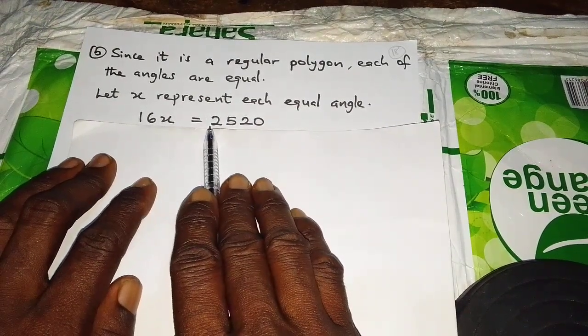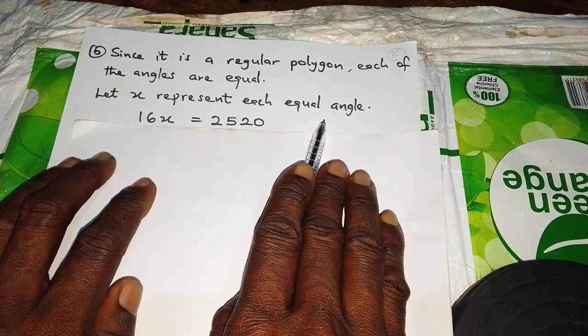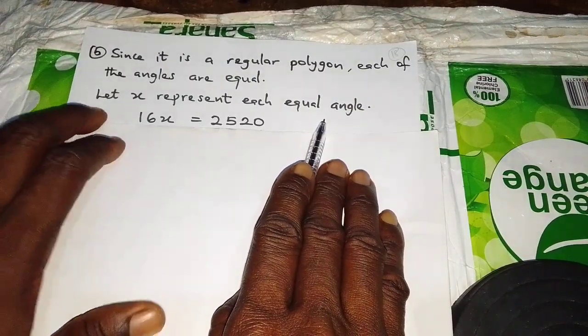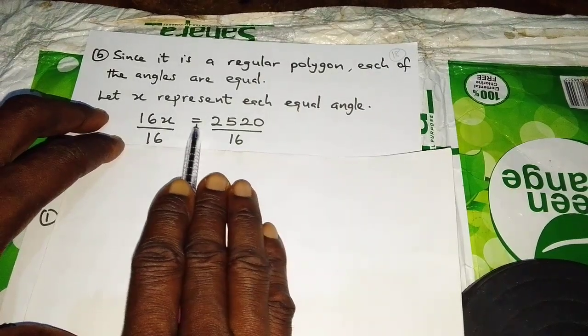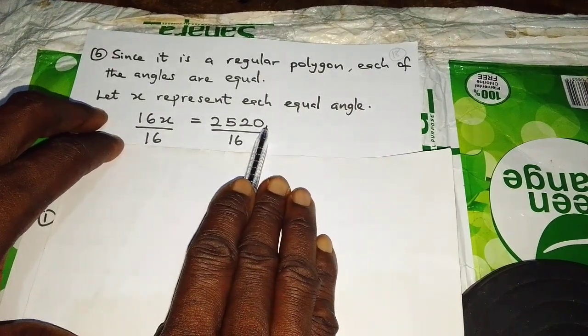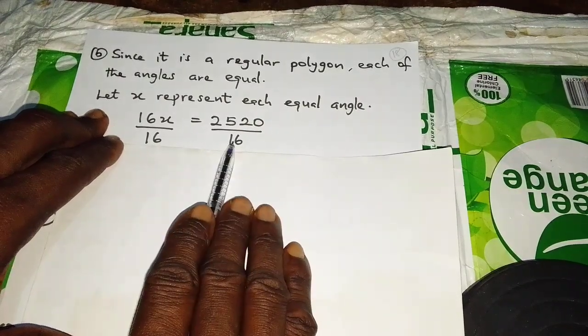Now, to know the value of each angle, you divide both sides by 16. So 16x is equal to 2520. To get the value of x, divide both sides by 16.